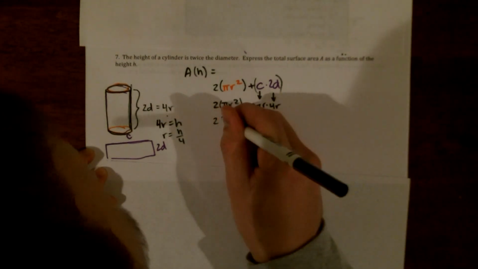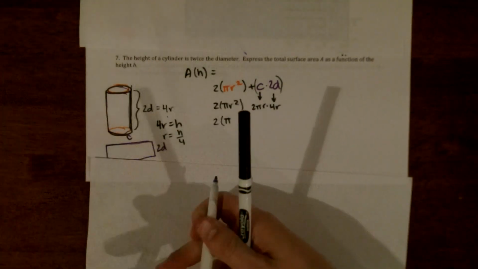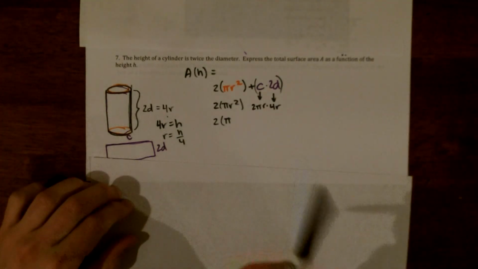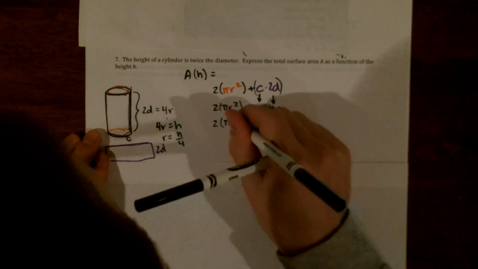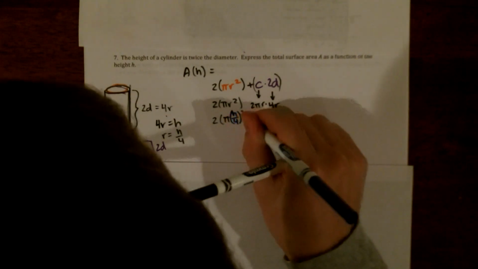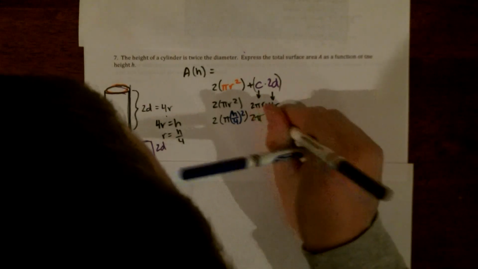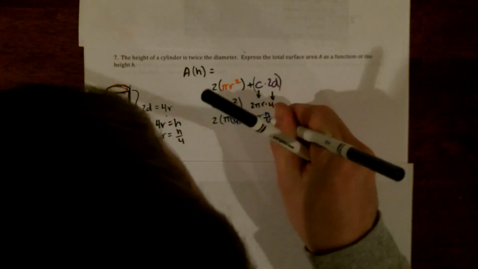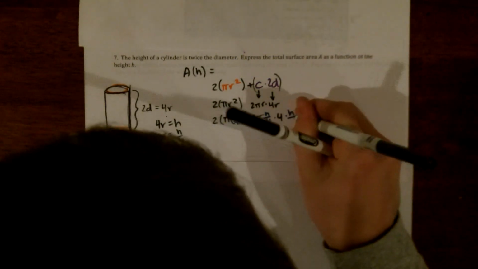So we have 2 pi, and let me use blue, pi times h over 4 squared, times 2 pi times h over 4, times 4 times h over 4.